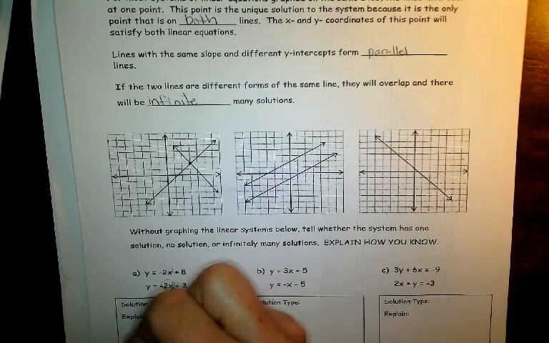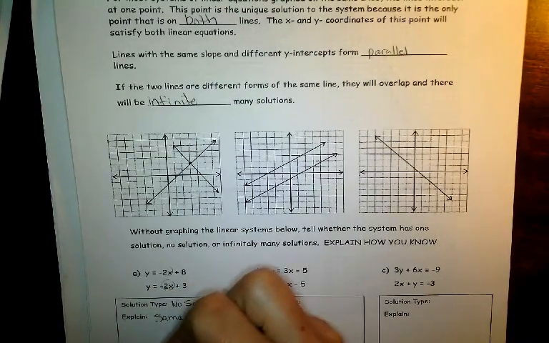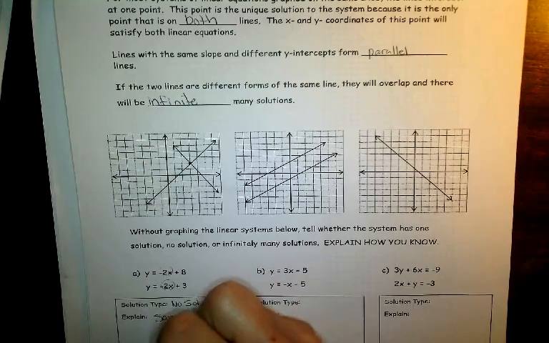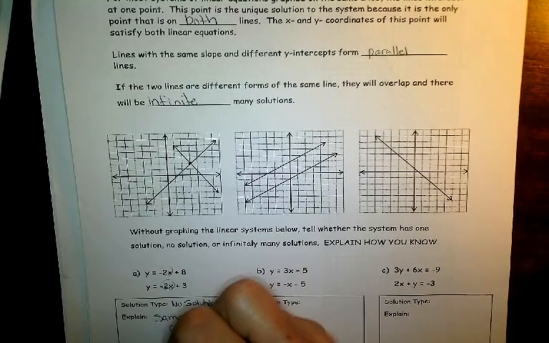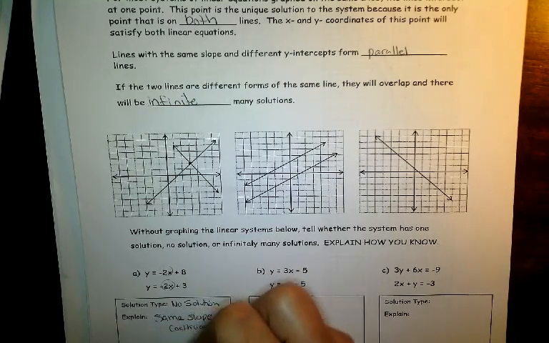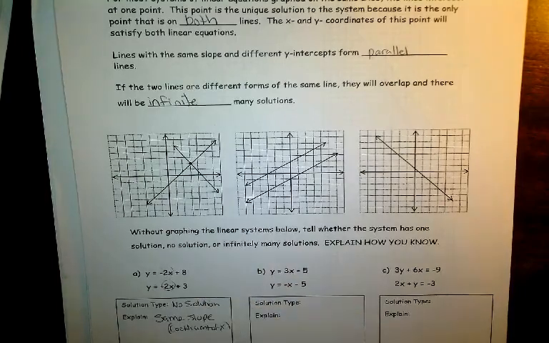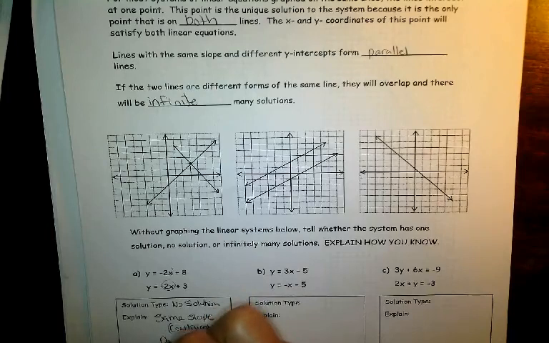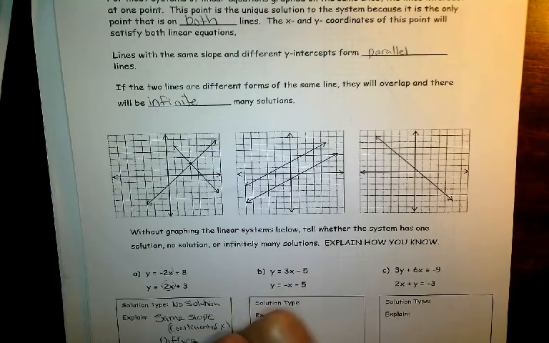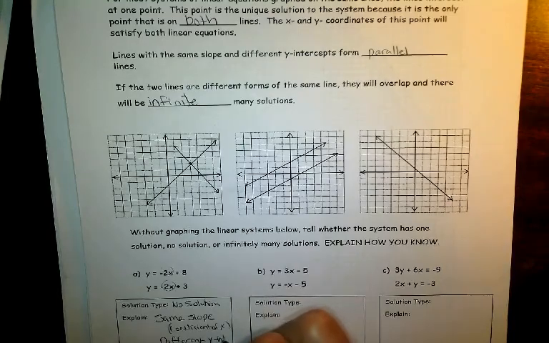Why? Because they have the same slope, or same coefficient of x, right? And they have different y-intercepts, different constants, right? Same idea.